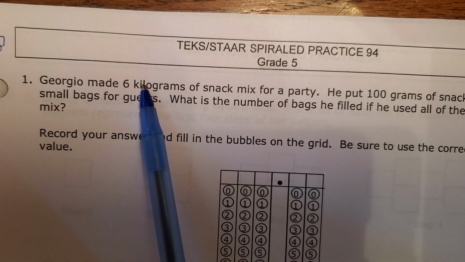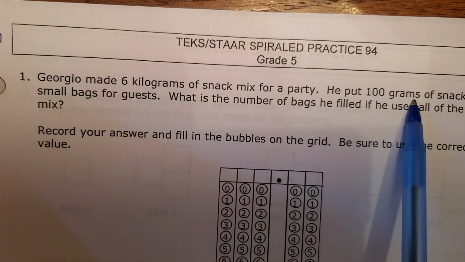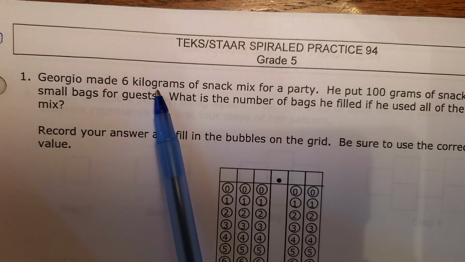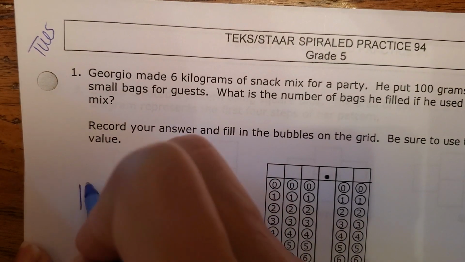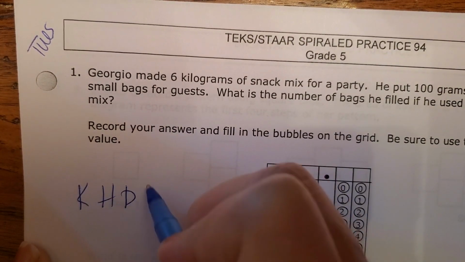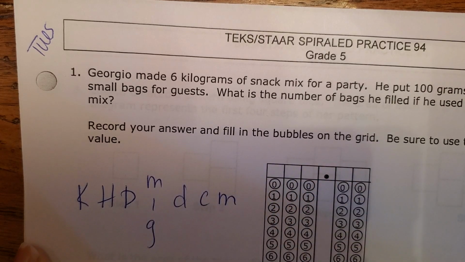So look, we have kilograms and we have grams. We need to make those the same. Because we're going to put grams into the small bags, we need to make this into grams. So remember, we did this briefly. King Henry danced merrily, lazily, gracefully down Central Main.